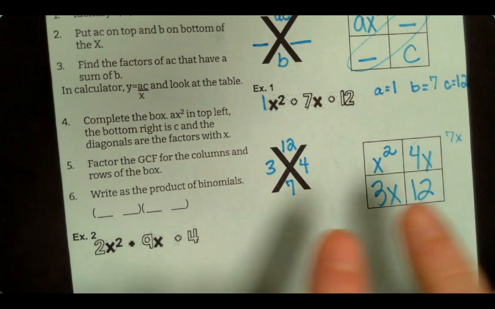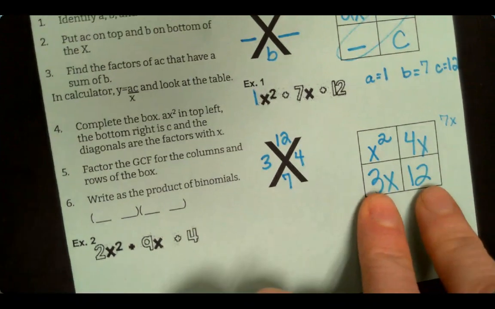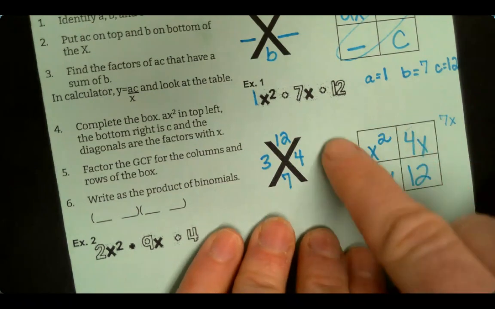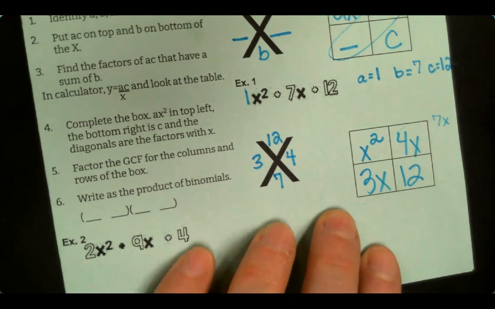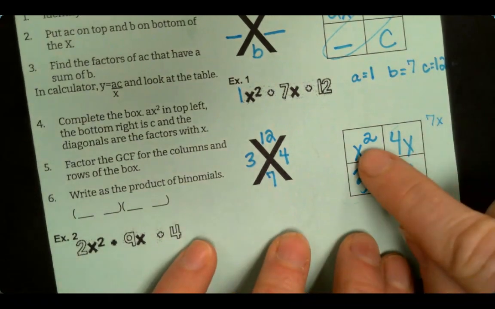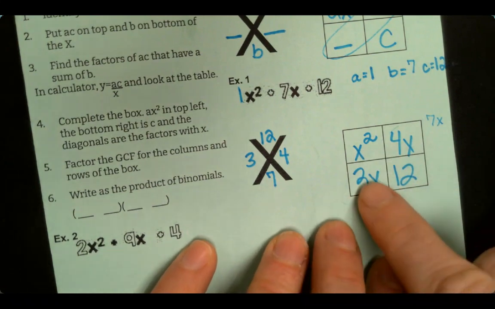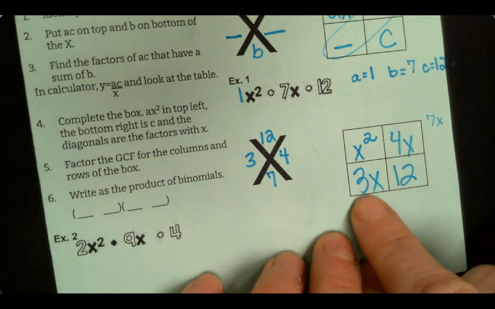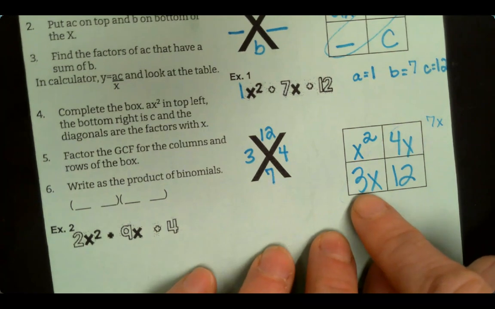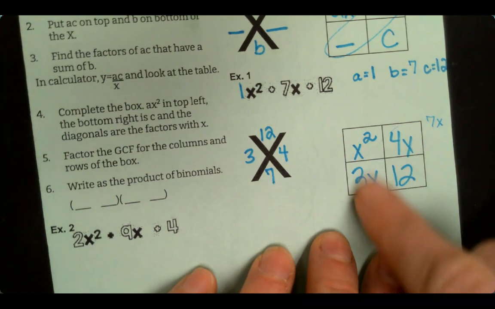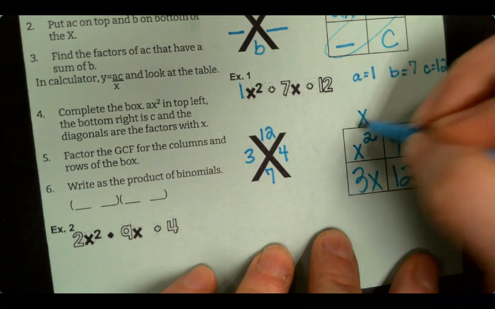Okay, so we have an X, we have a box. Now from this box, we're going to go backward to find out what goes on the outside here. So the way we do that is by factoring. X squared and 3x. What do they have in common? What do they both have? They both have x, and that's the only thing they have in common. All right, so put x there.